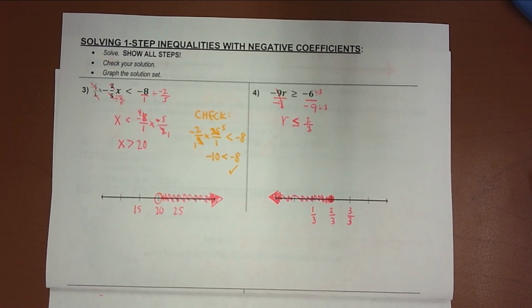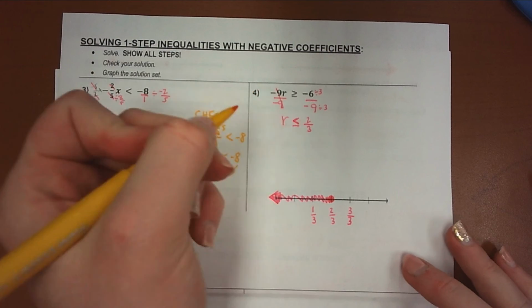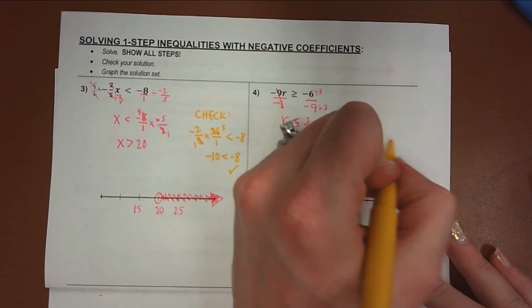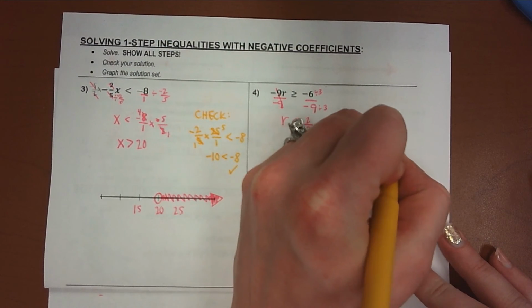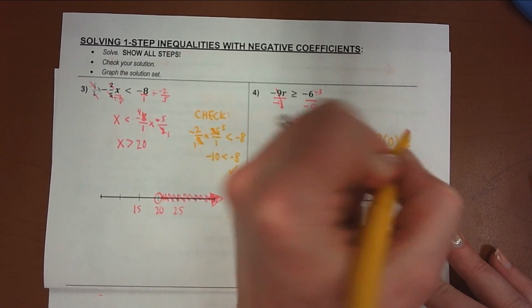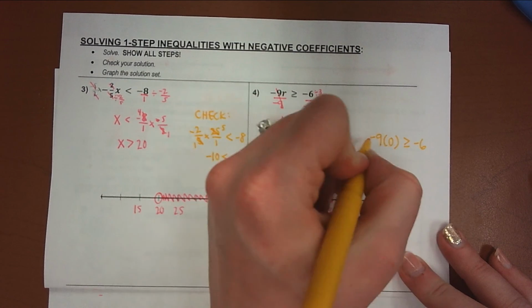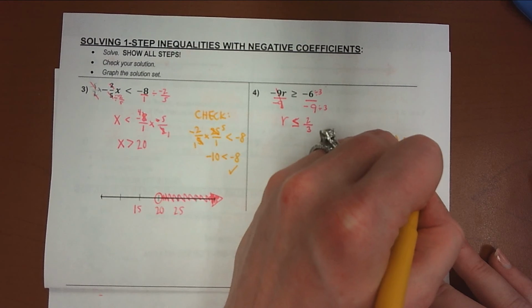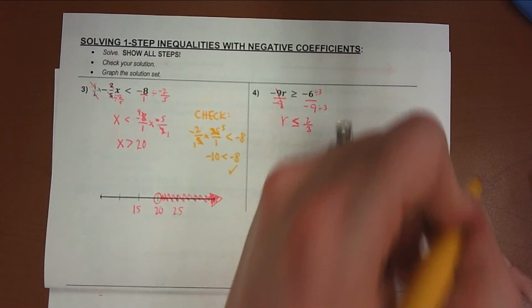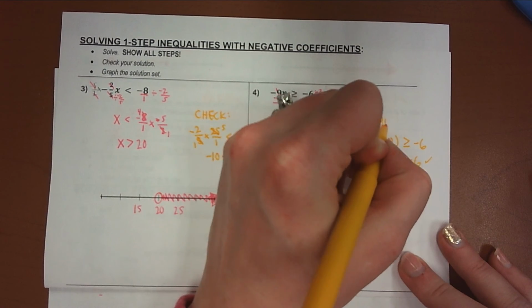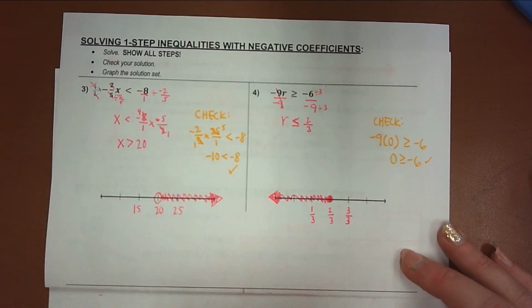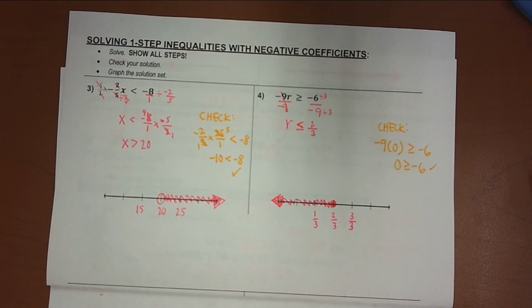And if we want to check our answer to make sure things make sense, I could pick 0 because 0 is less than 2/3. So negative 9 times 0. I want to know, is that greater than or equal to negative 6? Any number times 0 is just 0. And 0 is greater than negative 6, so my check works, my graph seems reasonable, and my answer seems reasonable.